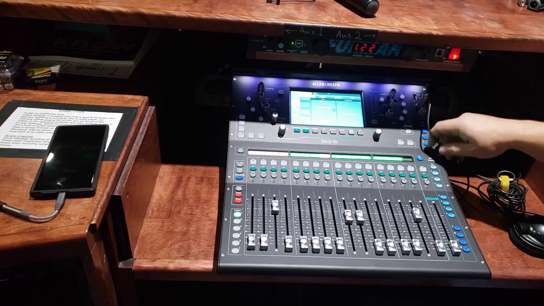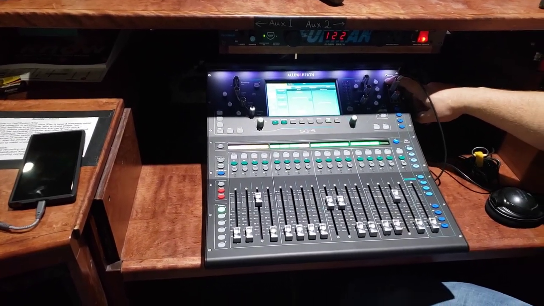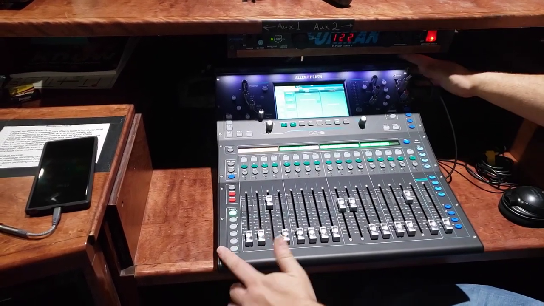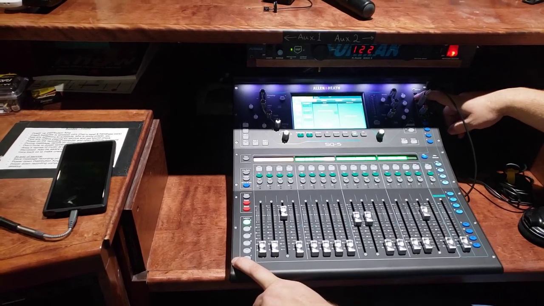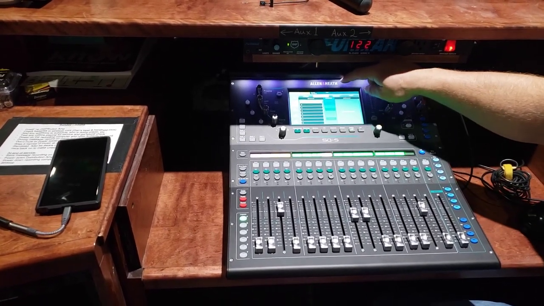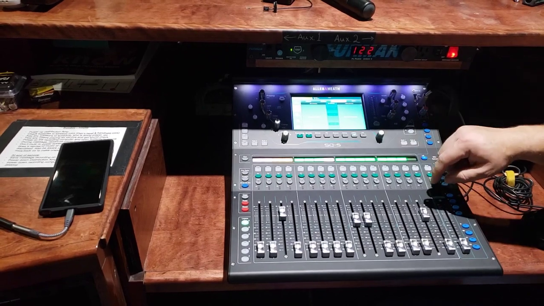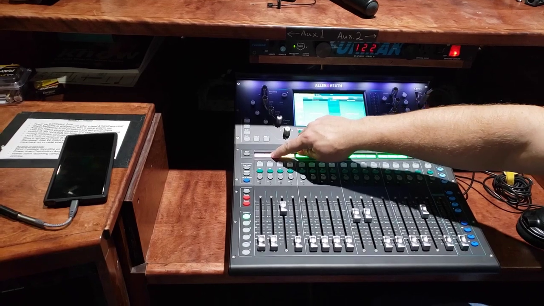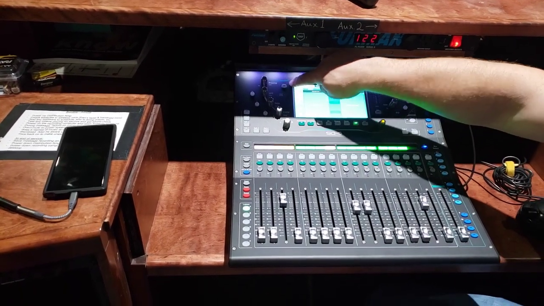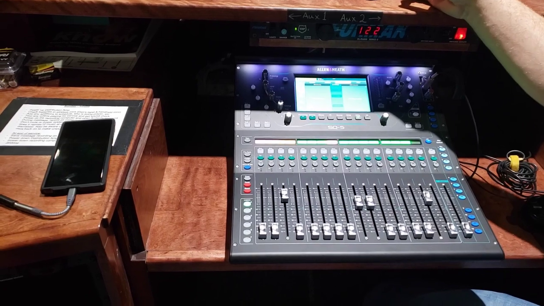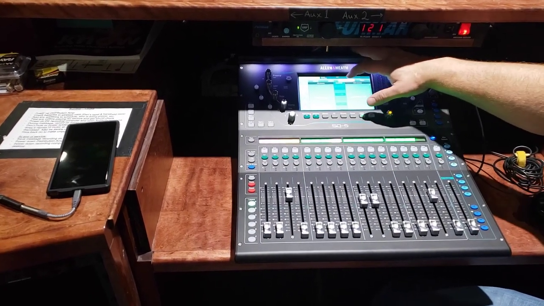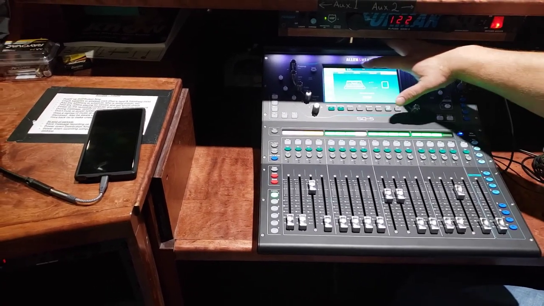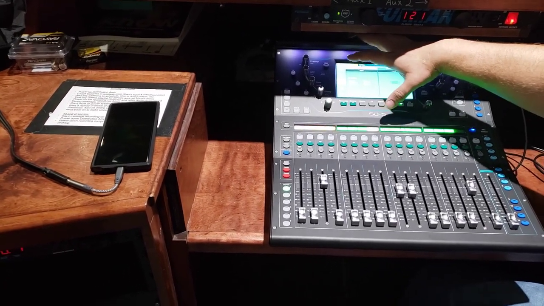Data is for a USB drive, so you can stick a flash drive in here and you can store the entire configuration of the board to a flash drive, or you can store individual scenes or libraries. By library I mean, if you create an EQ for your lapel mic, you can save that into the library so you can recall it if someone changes it. That'd be nice. So you can move those individually to a flash drive. That'd be good to get like Dan's, yours, and your guitar, since you're consistently up there.